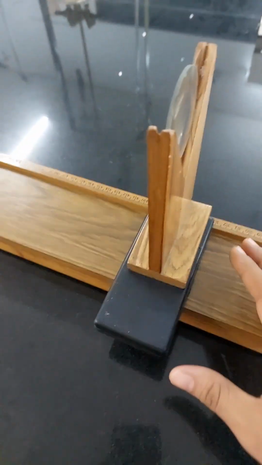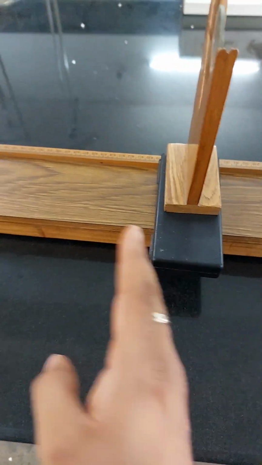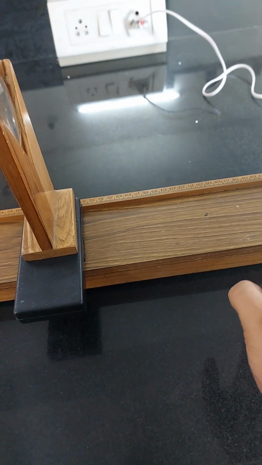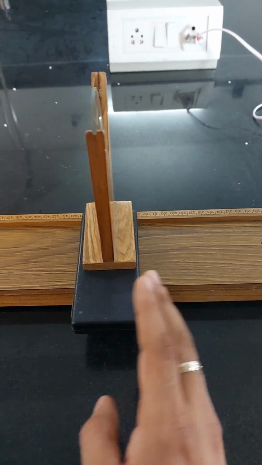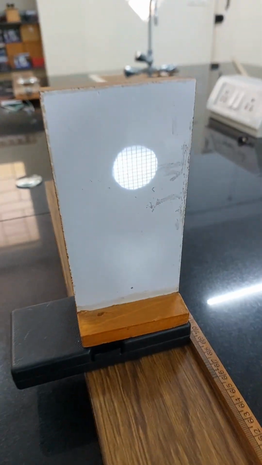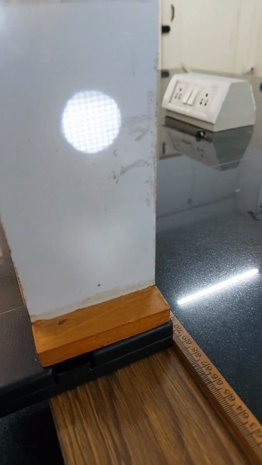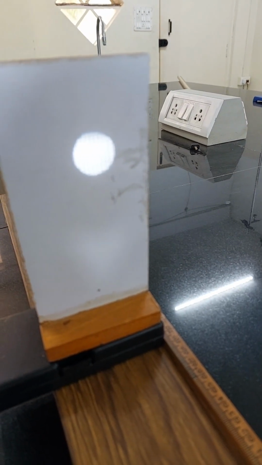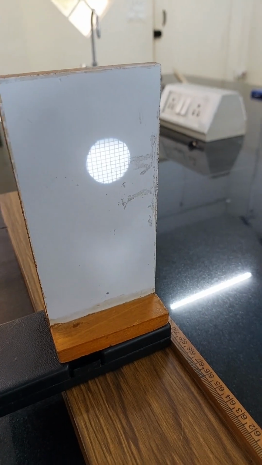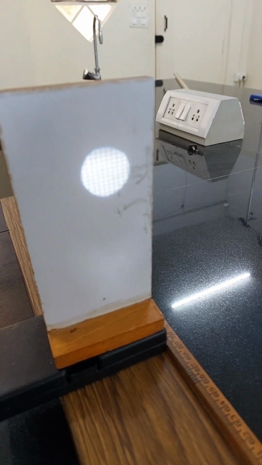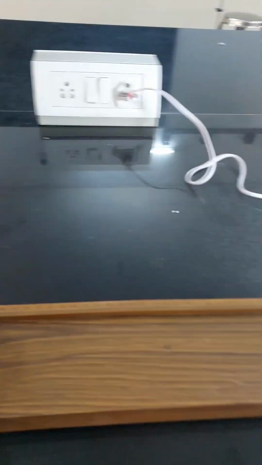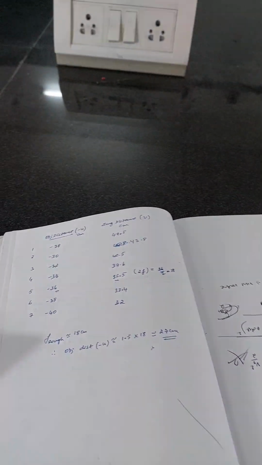Now if I move the convex lens beyond 2f, that is in this direction, the image should diminish, and if I move the convex lens in this direction, that means below 2f, the image should magnify. So now I will move the convex lens beyond 2f and just observe the image, it should diminish. You can see it is getting diminished. Now I will move the object near the lens, so it should get magnified. So it is getting magnified. That means 36 centimeter is the position of 2f. So your experiment is verified.